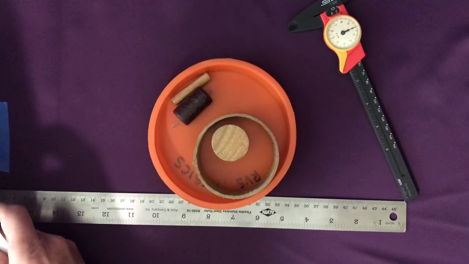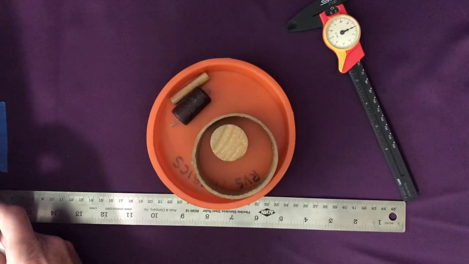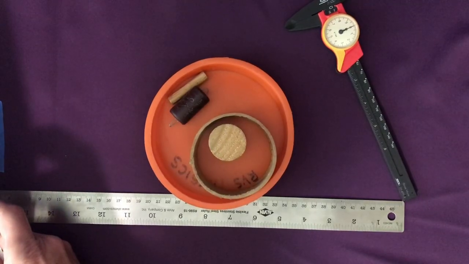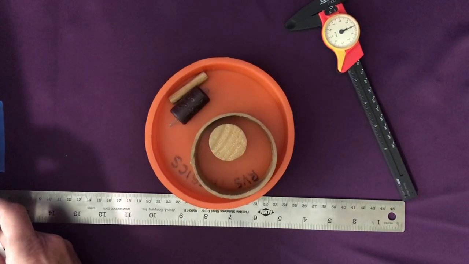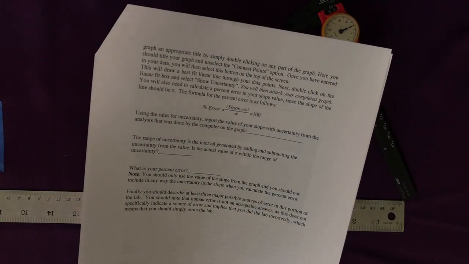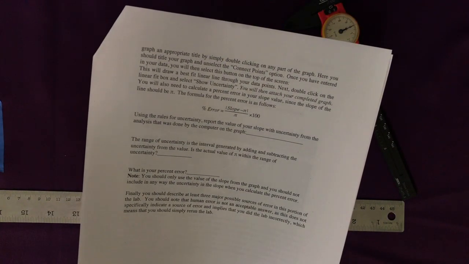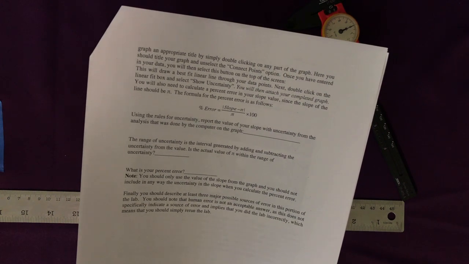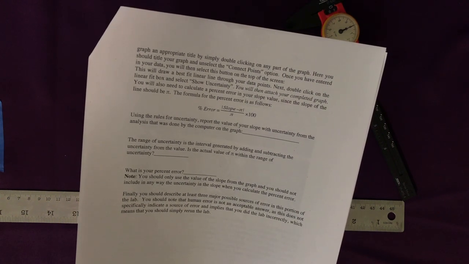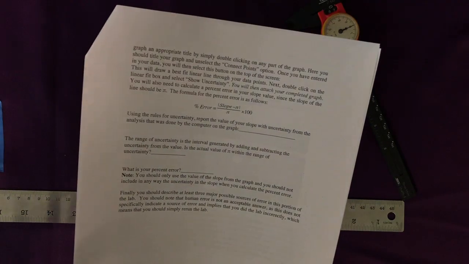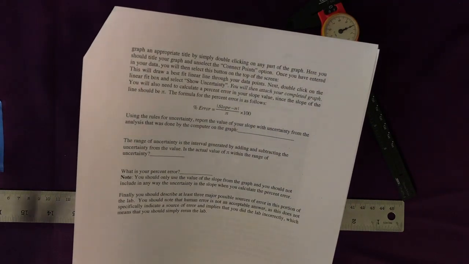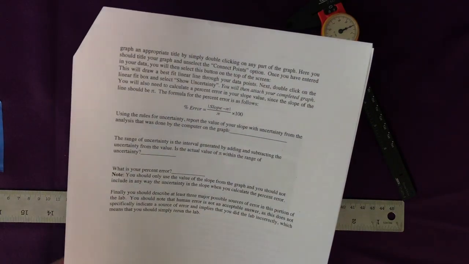You can use graphical analysis, or you can use Excel. And you're going to get your error. You're going to round it to one significant digit and match places with your slope and talk about the range of uncertainty and whether pi is within that region.